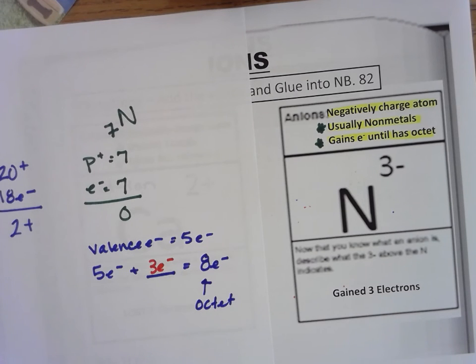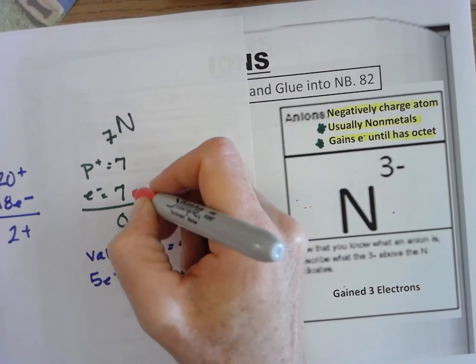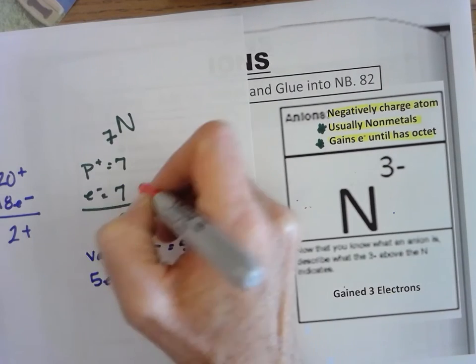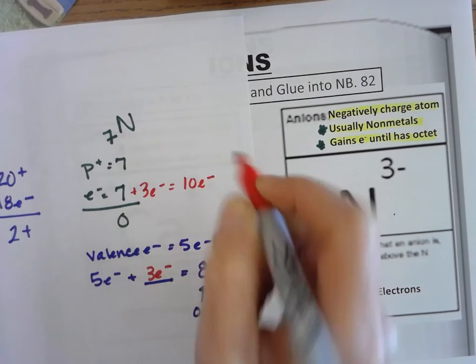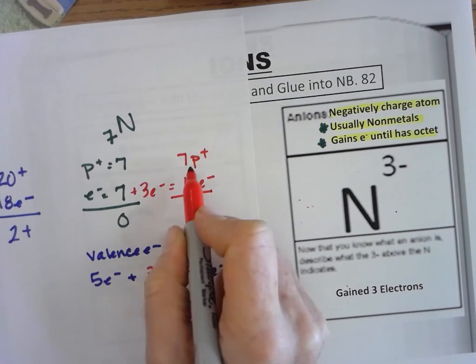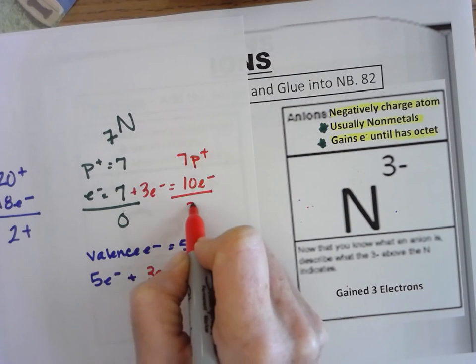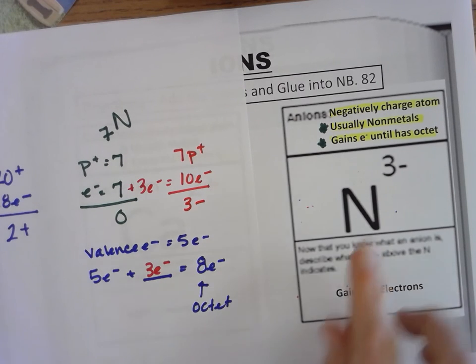And then if we look at the overall charge again, just to double check, I'm going to add these 3 electrons to this. I'm going to get 10 negatives. I still have 7 positives. So overall, I'm going to have a 3 minus charge. So whatever you're adding to get the octet becomes the charge.